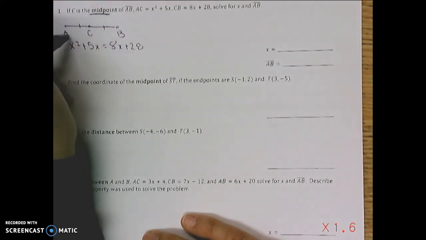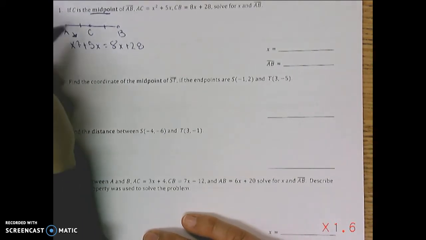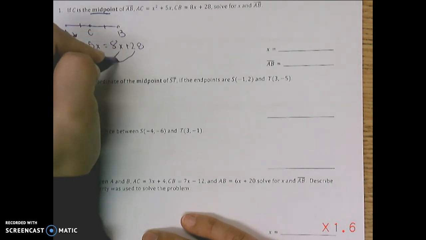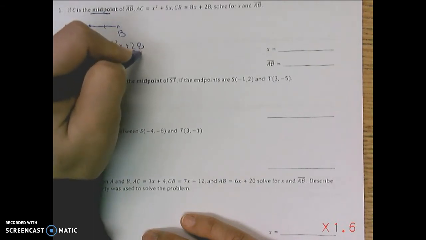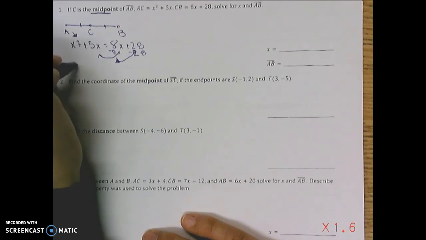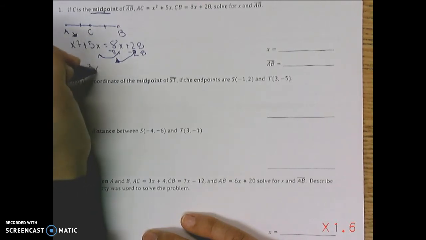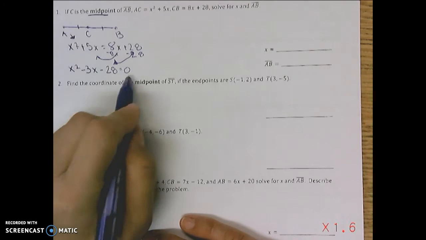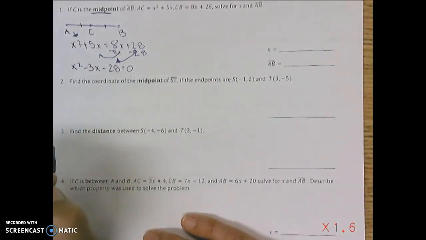Now, you haven't done this in a while, but if you look at this, this is a squared, which means it's a quadratic, and we need to factor it. In order to factor it, we need to move everything over to the other side of the equation. So I'm going to subtract 8x, and I'm going to subtract 28. I'll be left with x squared minus 3x minus 28 equals 0. We always need it to equal 0 because that's how we factor.